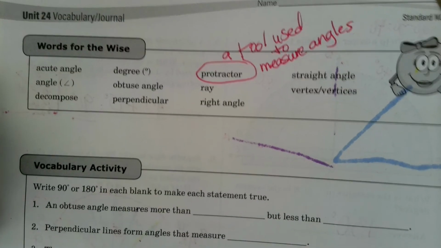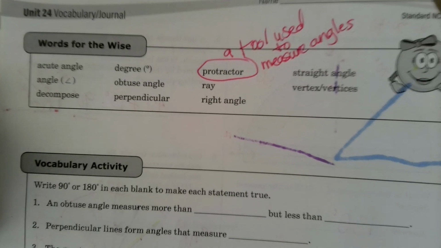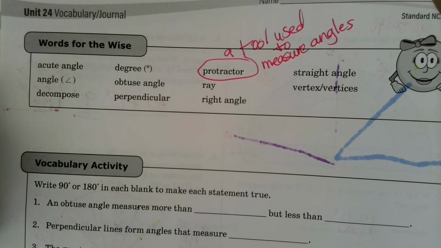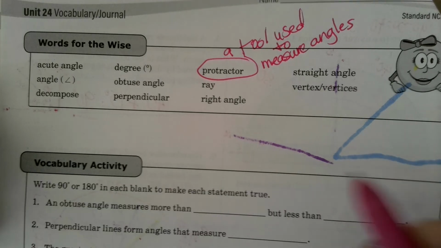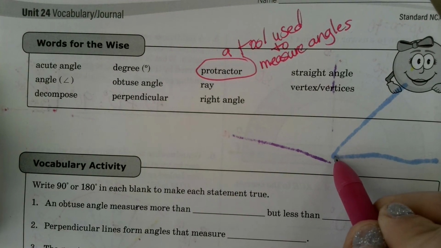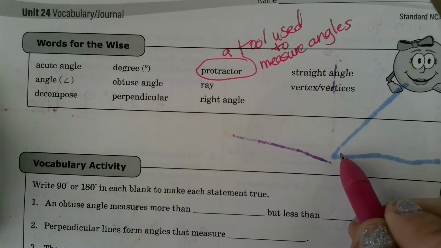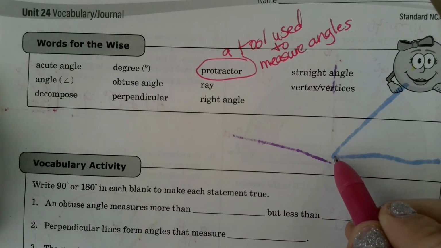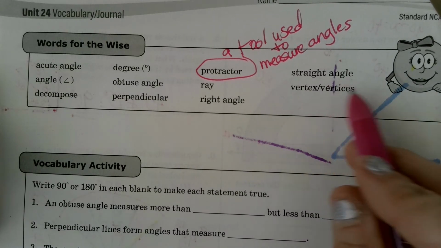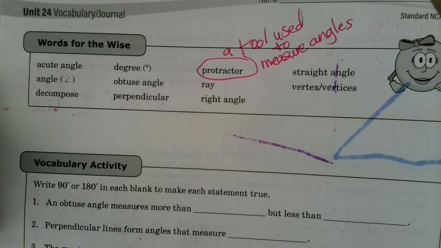A tool used to measure angles. So that would be the only new definition that you do not have. A straight angle, you know, is a 180-degree angle. A vertex, just remember the vertex is the point where two rays meet to form the angle. If you have multiple vertex, it's called vertices. Okay, so it's really the same thing.